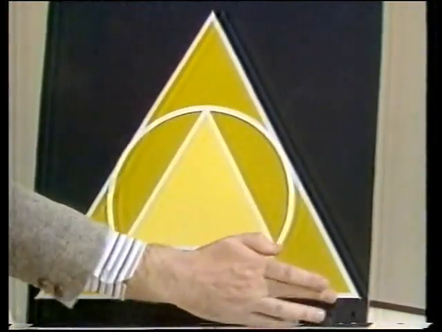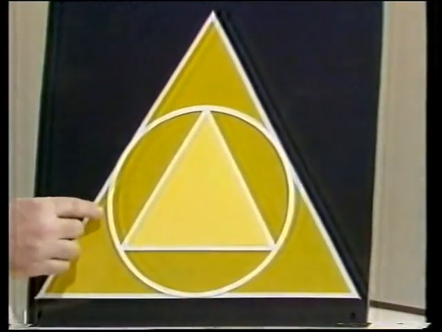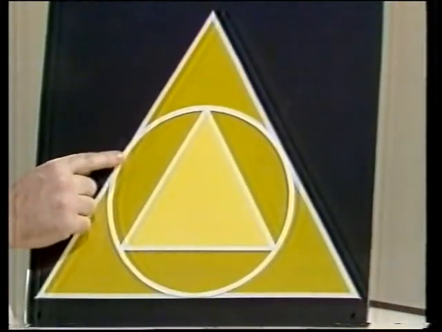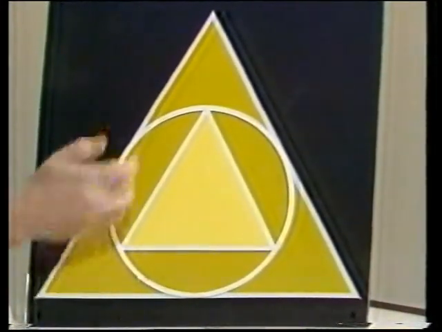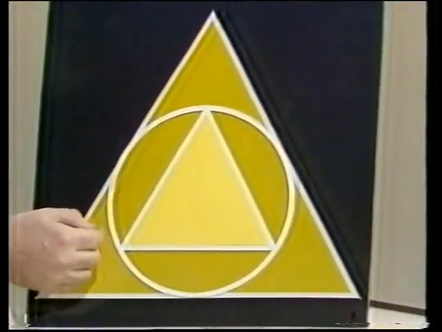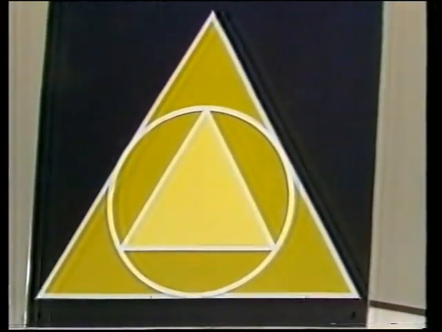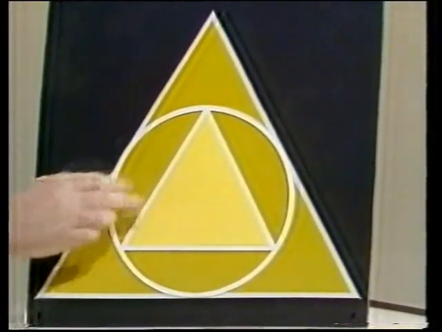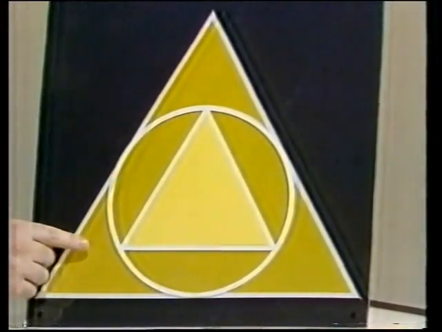This is an equilateral triangle, and inside the triangle I've drawn a circle just touching each of the sides, and inside the circle I've drawn this smaller equilateral triangle. Now the problem I'm going to look at is this. What's the area of this small triangle as a proportion of the area of the large one?